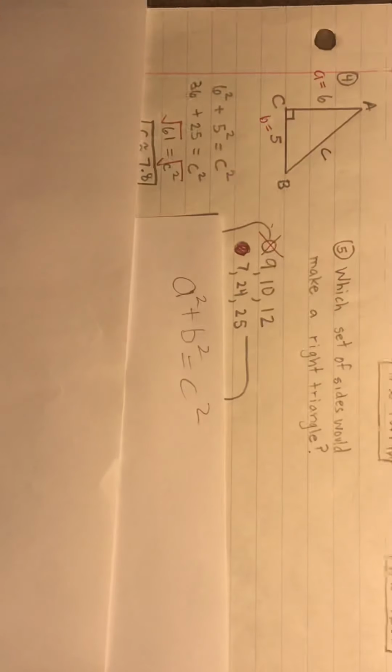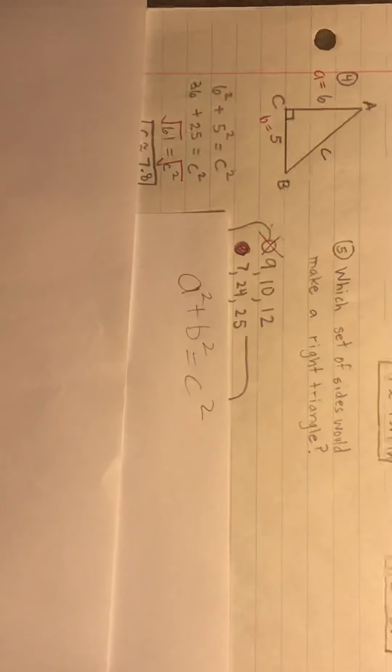Let's move on to the other side. Which set of sides will make a right angle? So let's see. Here we have a couple options, and I know you can see the answer already, but we were given two sets, one measuring 9, 10, and 12. So this is a leg of size 9, another leg of size 10, and then a hypotenuse of 12.